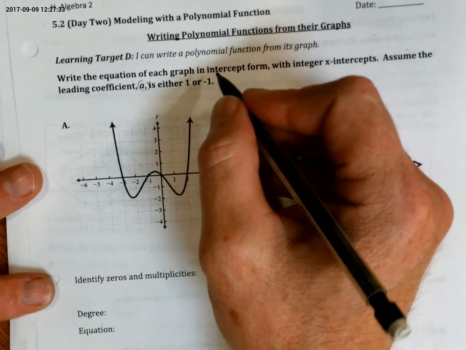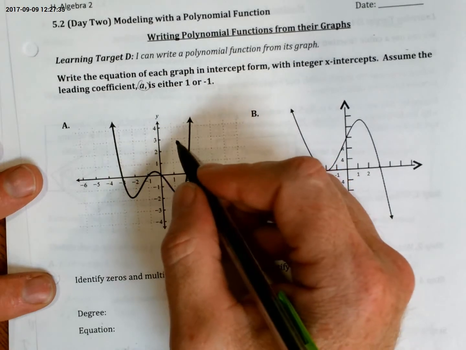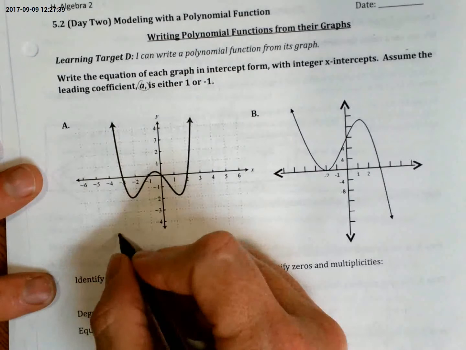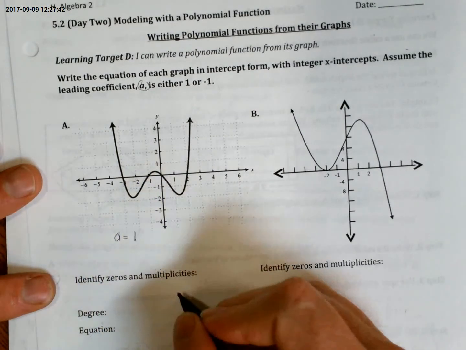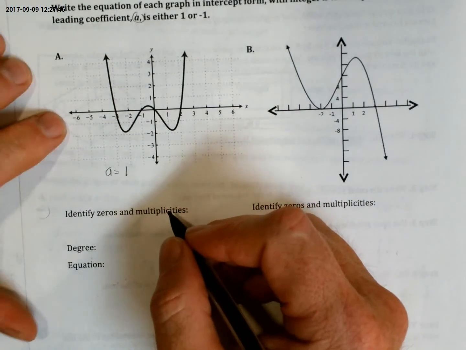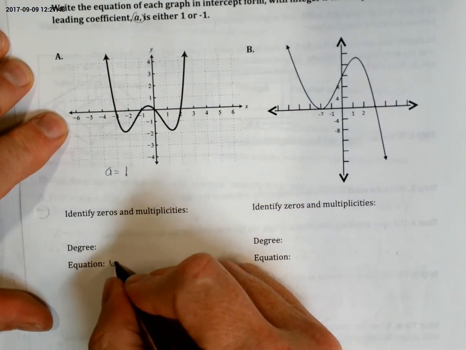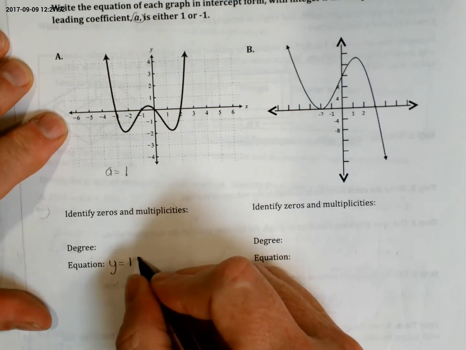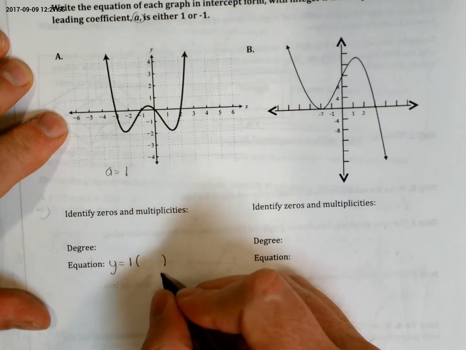And let's go ahead and we're going to come here and figure out our a. My a is going to be a positive 1 because when it goes to the right, so we're going to say a is 1. And here we go. I'm going to write my equation. So I'm going to say y, or f of x, if I want to say that, equals 1. And then every root gets its own parenthesis.